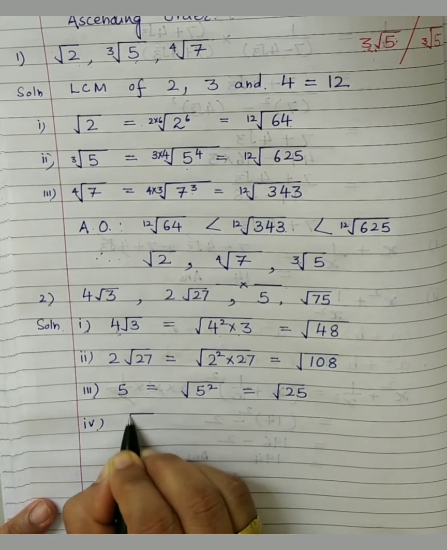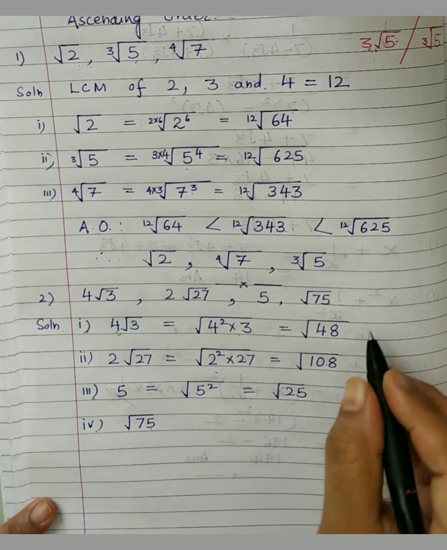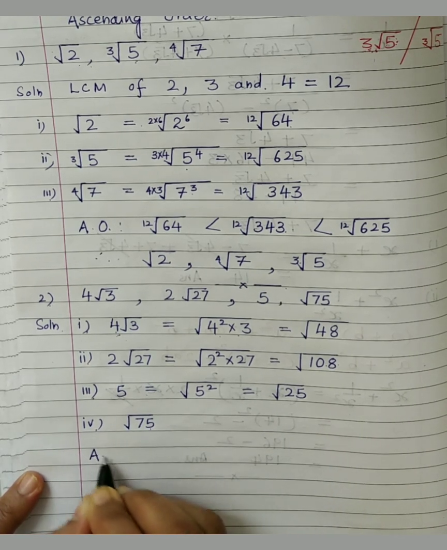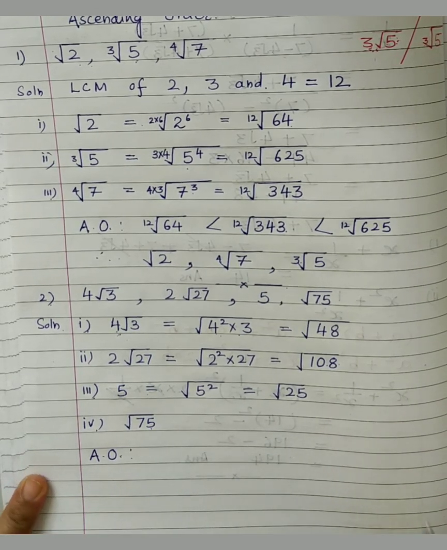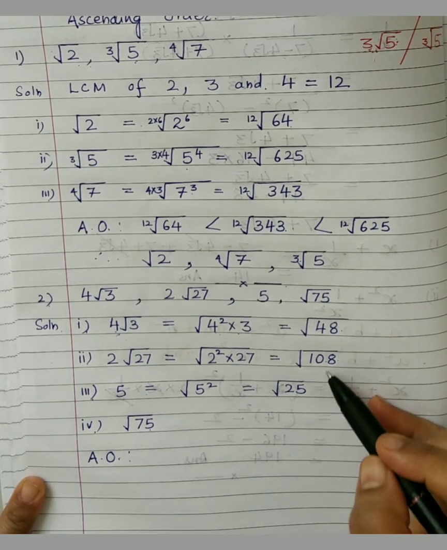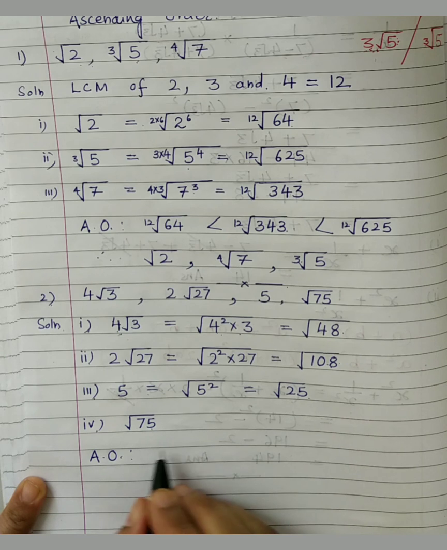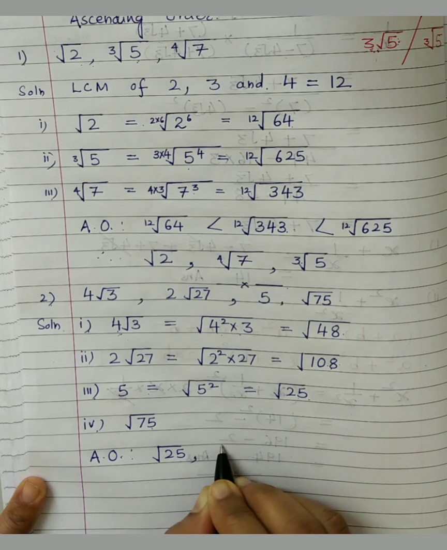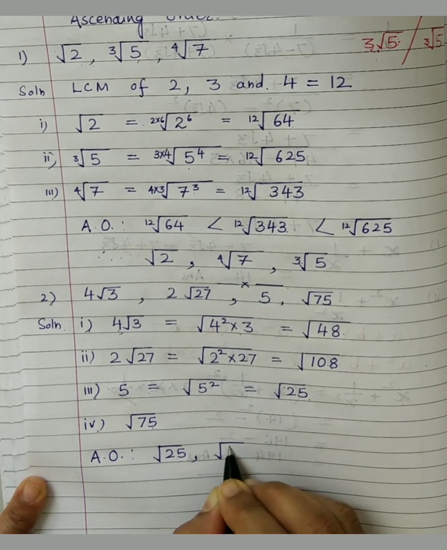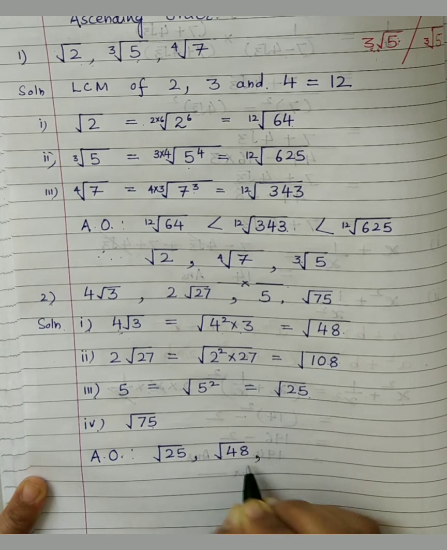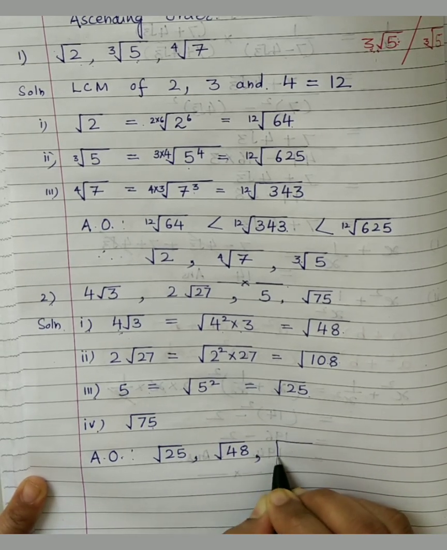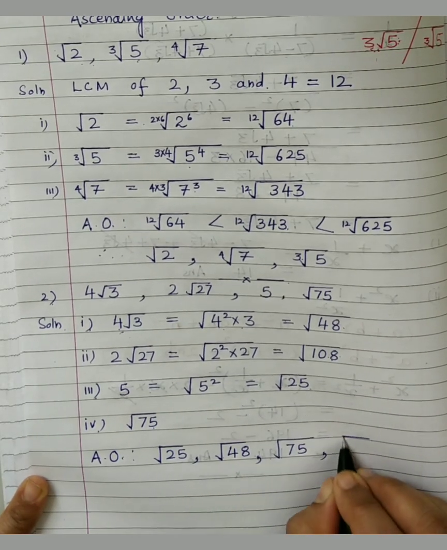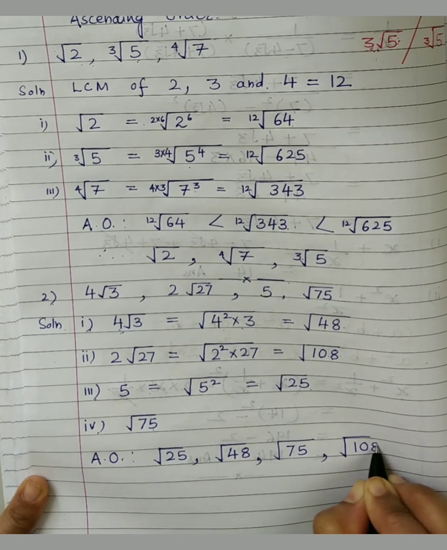And the next number, root 75, is already in the form of a pure surd as we wanted, right? So what is the ascending order? Let us work it out. Our numbers are 48, 108, 25, 75. So the smallest number is root 25. Next greater number, root 48. Next to that you go for 75. And lastly we write 108.